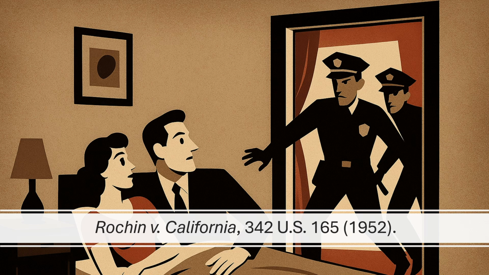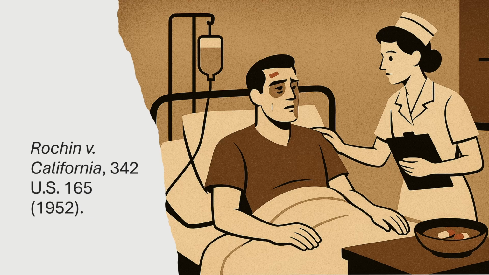On a bedside table sat 2 capsules, which Rochin proceeded to grab from the table and ingest. A struggle ensued in which the officers attempted to extract the capsules from Rochin's mouth, but they were already swallowed. Officers handcuffed Rochin and took him to the hospital, where his stomach was pumped against his will and he vomited up the 2 capsules that were later found to contain morphine. Rochin was brought to trial and found guilty of possession of morphine and sentenced to 60 days in jail.